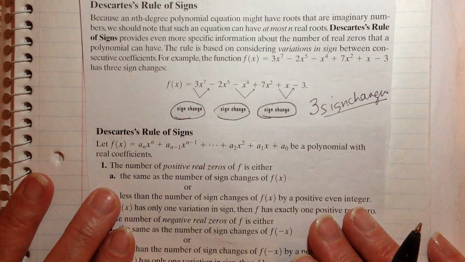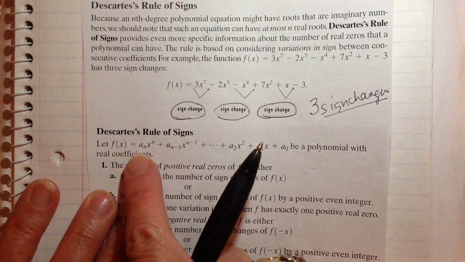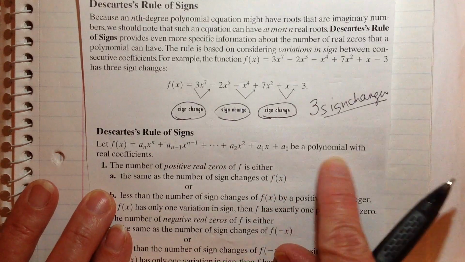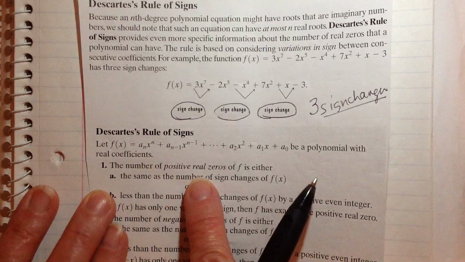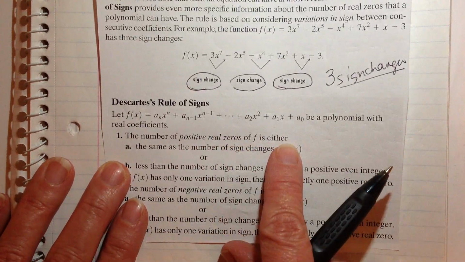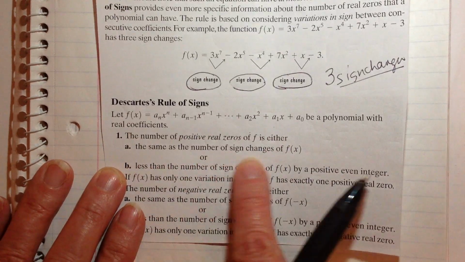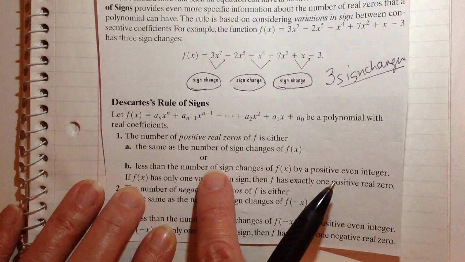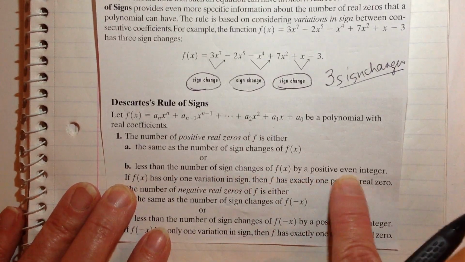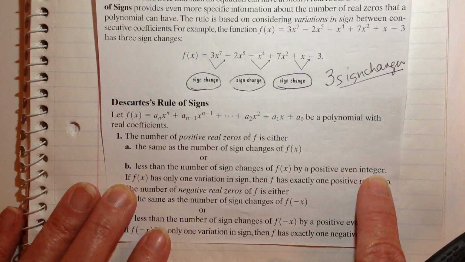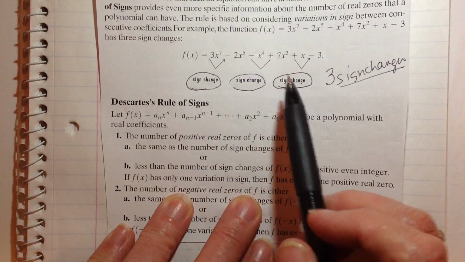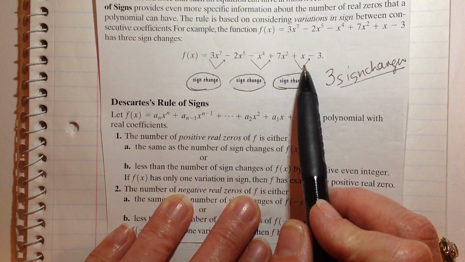So let's continue to read. It says let f of x, and we have our polynomial formula here, be a polynomial with real coefficients. Number 1. The number of positive real zeros of f is either the same as the number of sign changes of f of x, or less than the number of sign changes of f of x by a positive even integer.